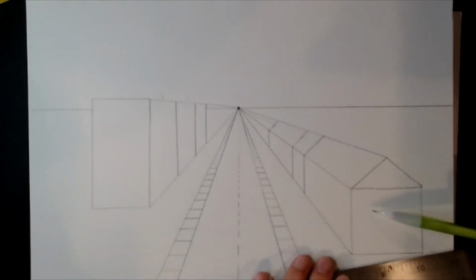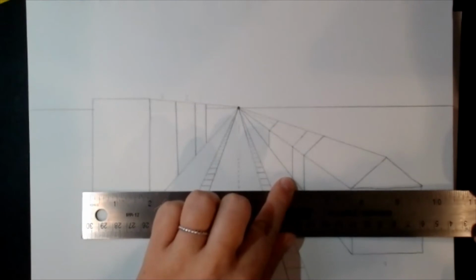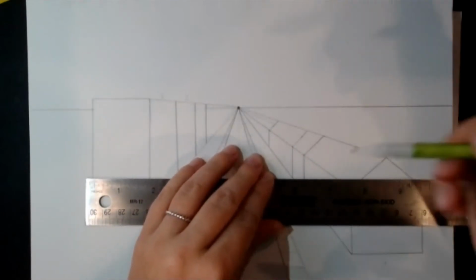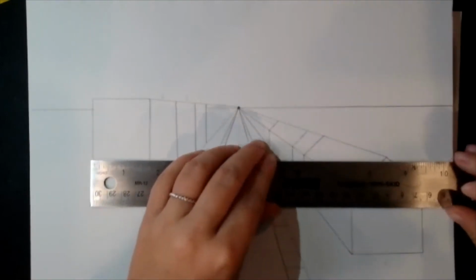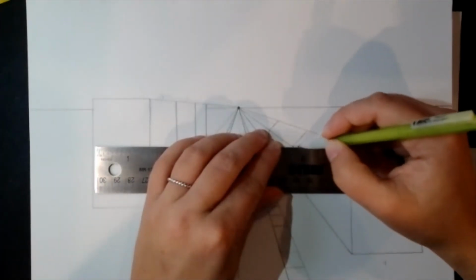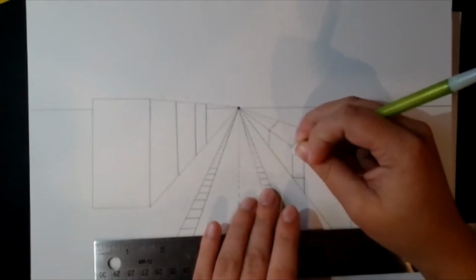What we need is to make an illusion of these 2 shapes right here. So connecting our bottom front corner of our building, we're going to create a horizontal line that's going to create a corner for our square. We're going to do the same thing on the top. So this creates the side of our house.